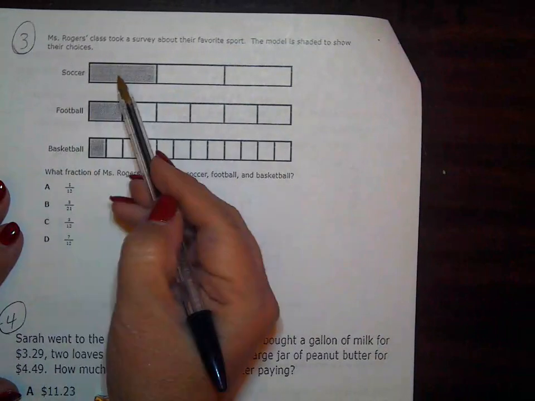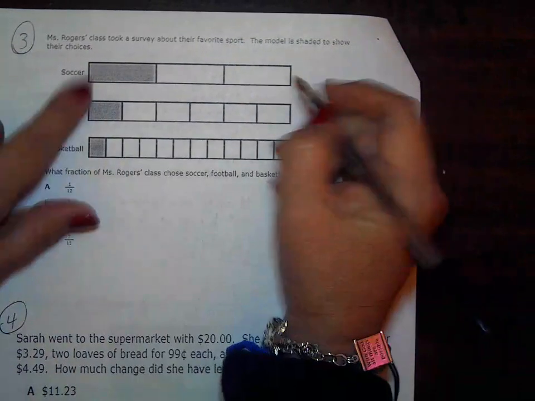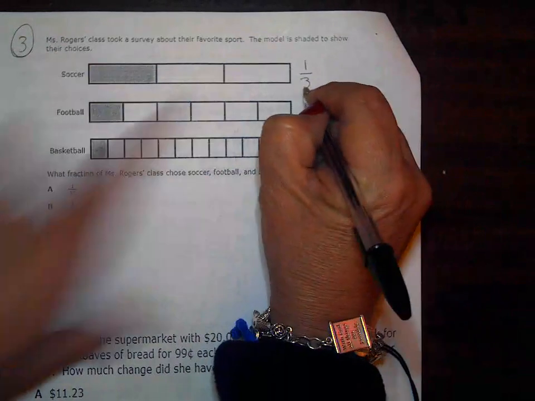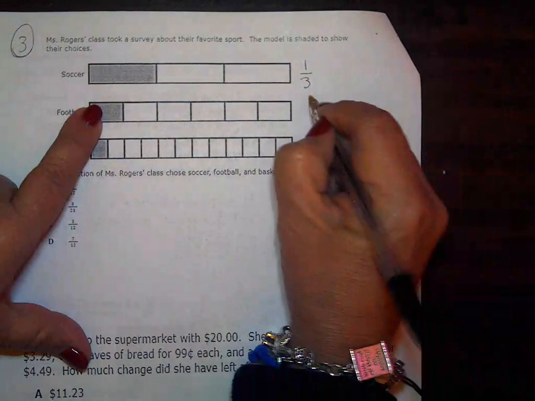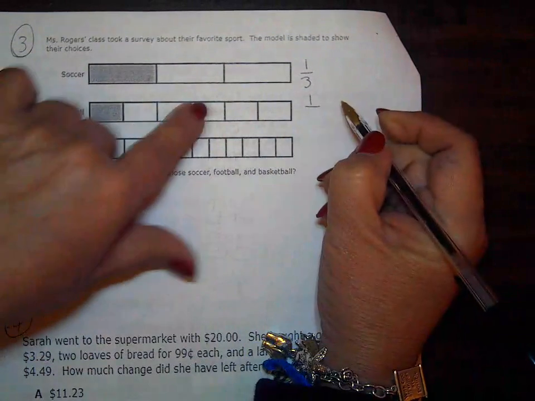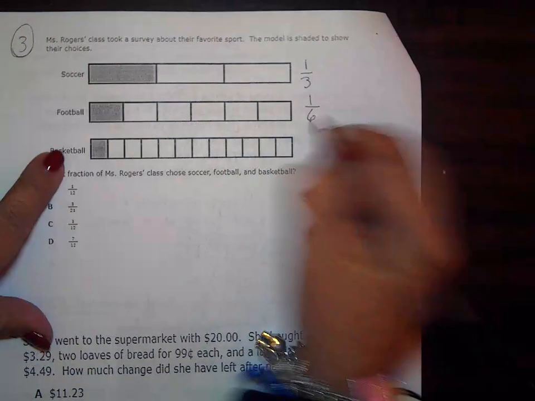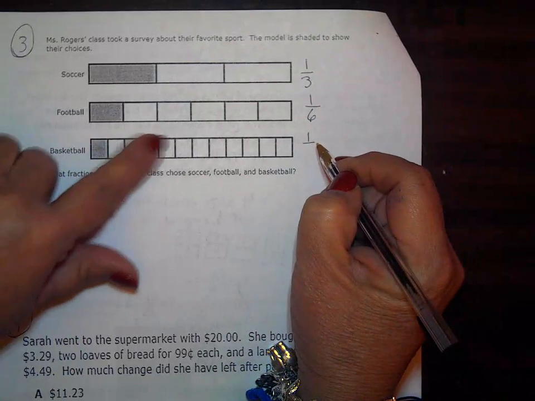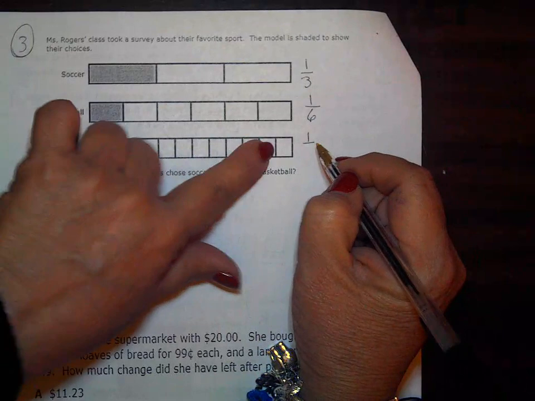So the soccer had, what is the fraction piece? So I have one that's shaded out of 1, 2, 3 parts. Football, one is shaded out of 1, 2, 3, 4, 5, 6 parts. And here, basketball is one shaded out of 1, 2, 3, 4, 5, 6, 7, 8, 9, 10, 11, 12.